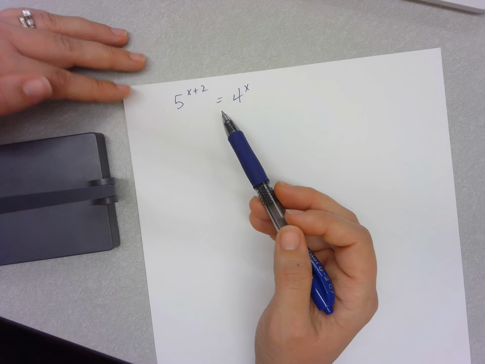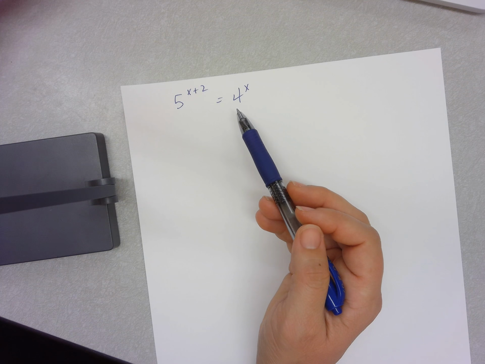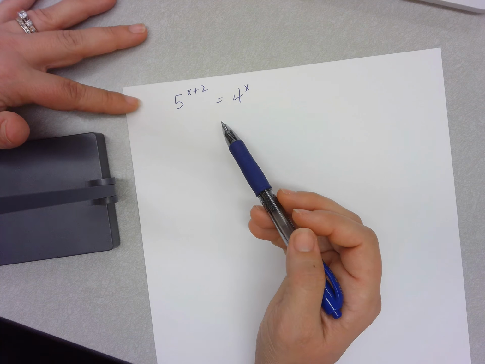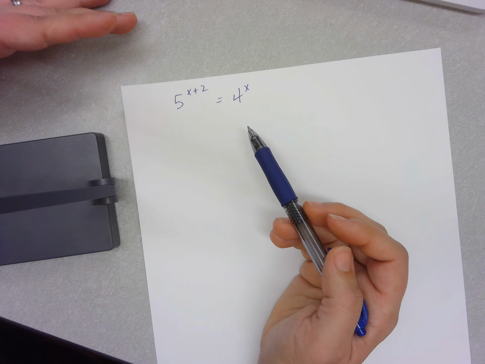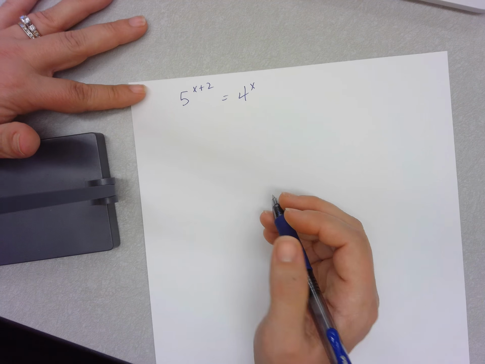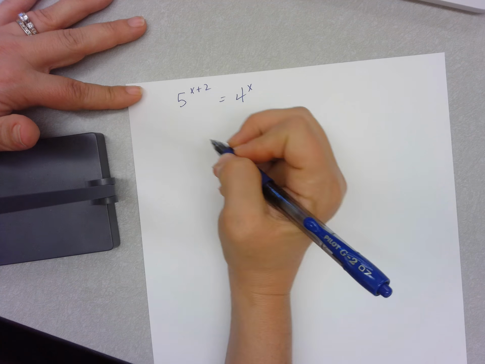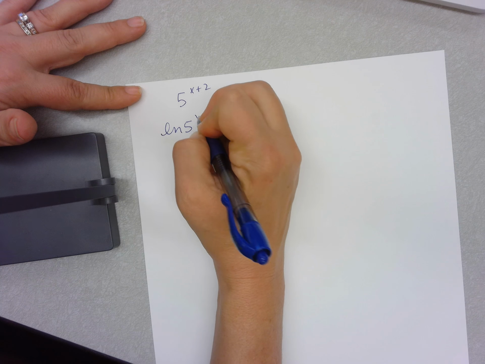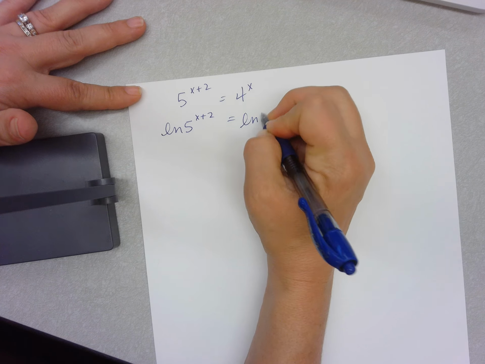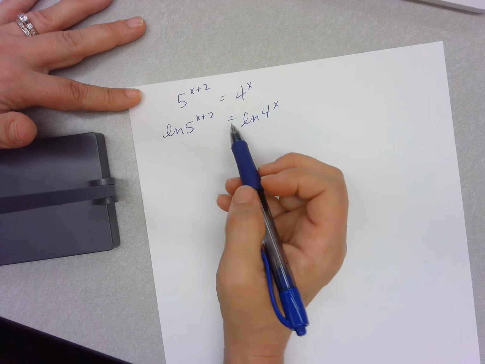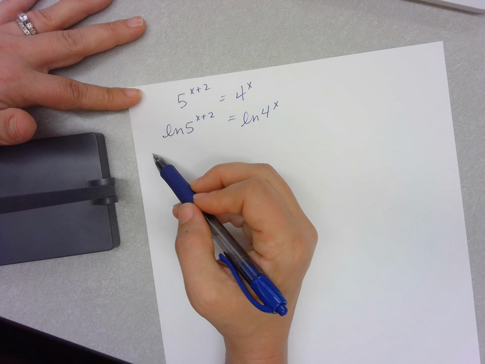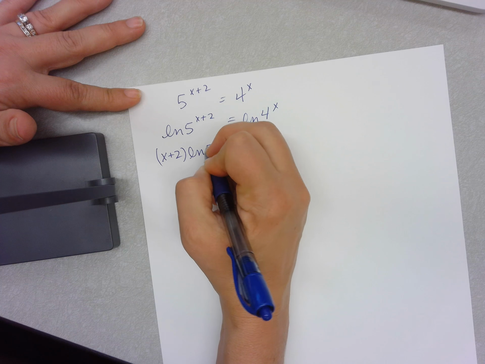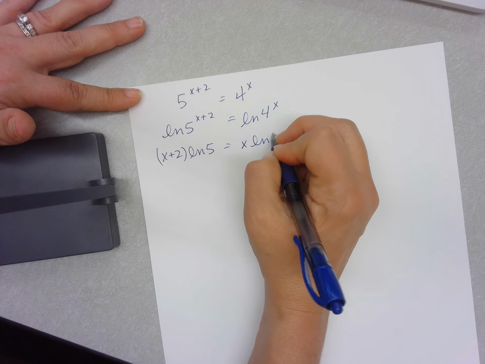Now technically speaking, I could use any log base to do this, but I want to use one that my calculator knows. So I either want to use log, L-O-G, or ln. I'm kind of partial to ln, and the math department is too, so I'm going to just take the natural log of both sides. But if you take the log of both sides, you'll still get the same answer too. I'm going to use the natural log of 5 to the x plus 2 equals the natural log of 4 to the x. And now our power rule says we can pull down this exponent into the front and write it as x plus 2 with parentheses times ln 5 equals x ln 4.